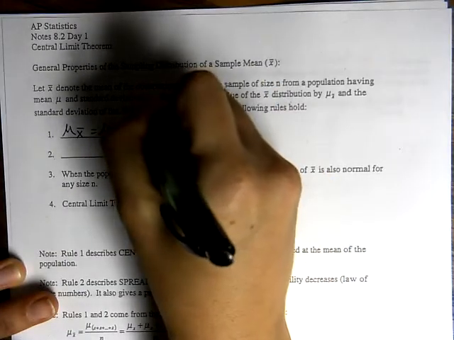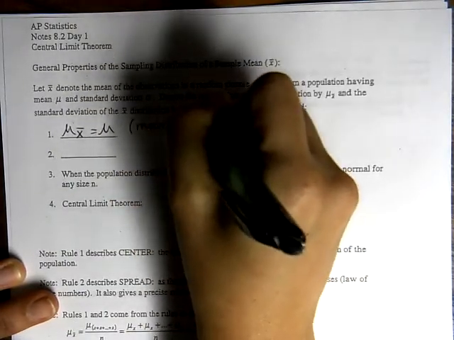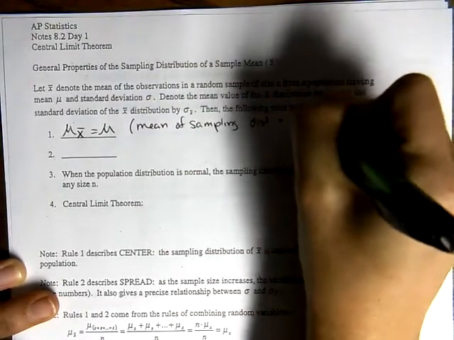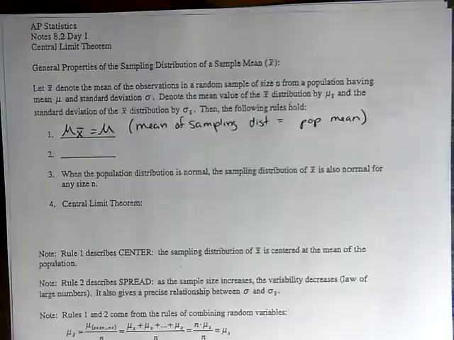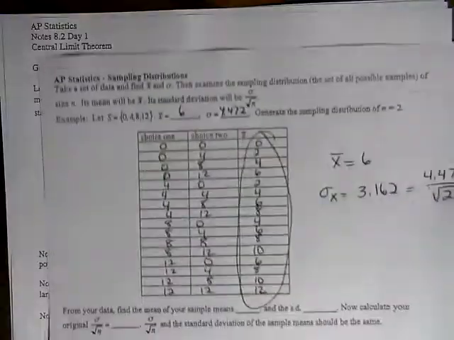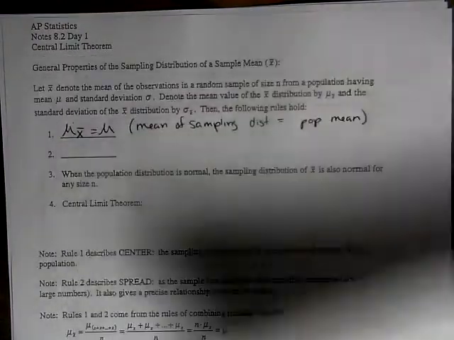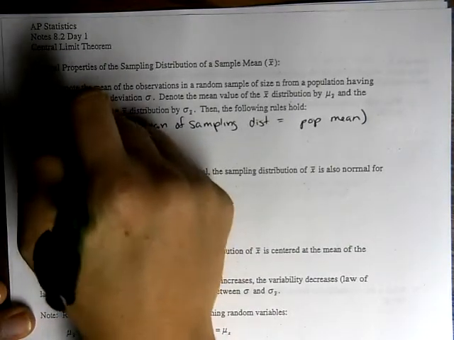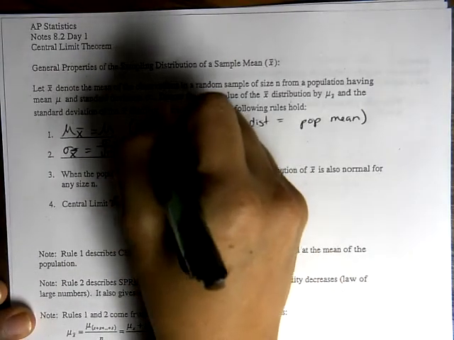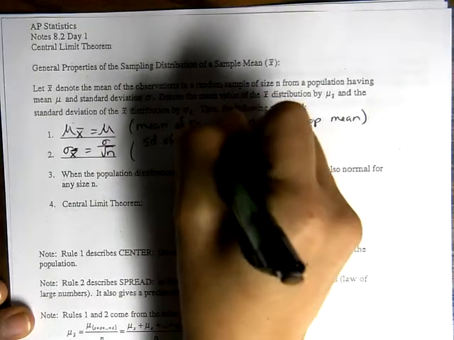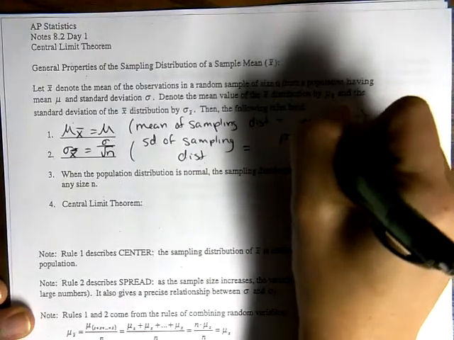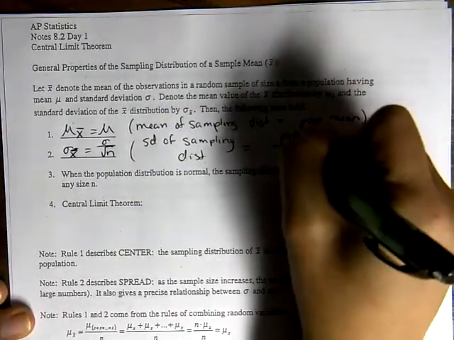So in words, that means the mean of your sampling distribution is equal to your population mean. So notice in this original one, the mean didn't change. It was still 6 for either one. Sigma of x bar is equal to sigma divided by the square root of n. So the standard deviation of the sampling distribution is equal to the population standard deviation divided by the square root of your sample size.